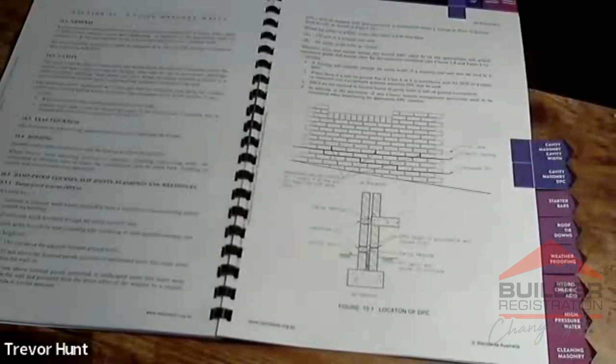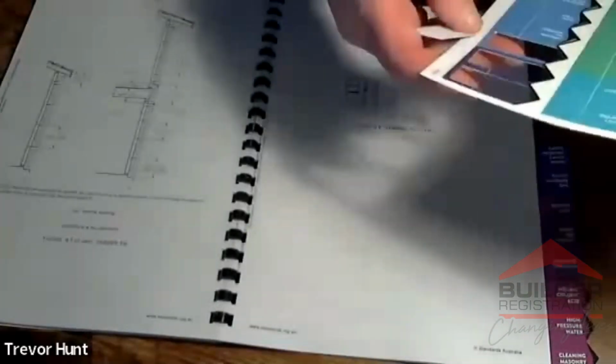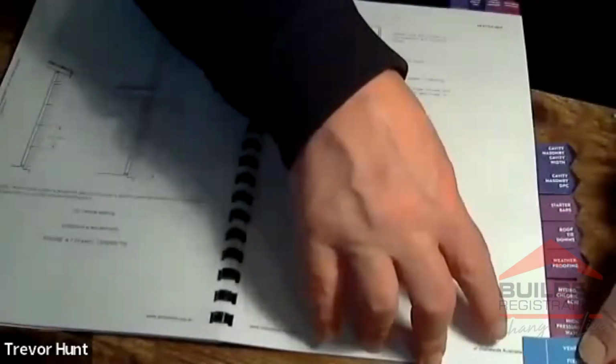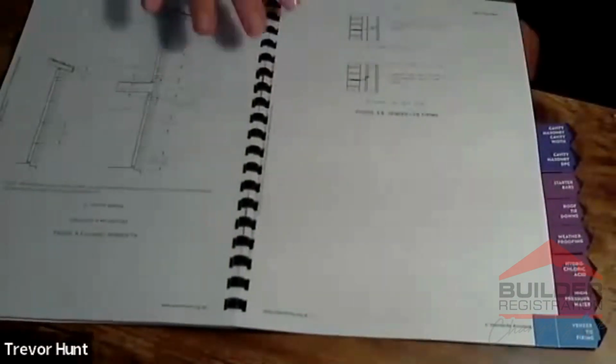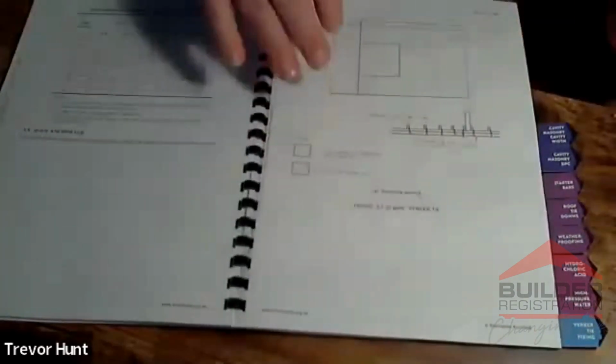Okay, now we're moving into a lighter blue and I'm going to start down the bottom. So on page 59 is where I'll be putting in the tab veneer tie fixing. I'm going to start back down the bottom corner and work my way up in these lighter blues. So veneer tie fixing is where I'm kicking off on page 59. After page 59, I'm going to 57 for my veneer tie rating.